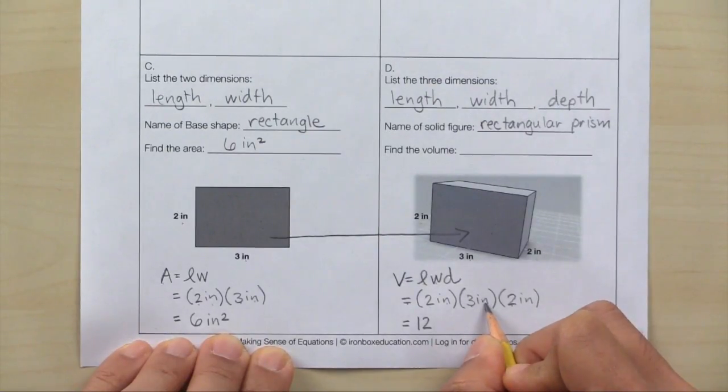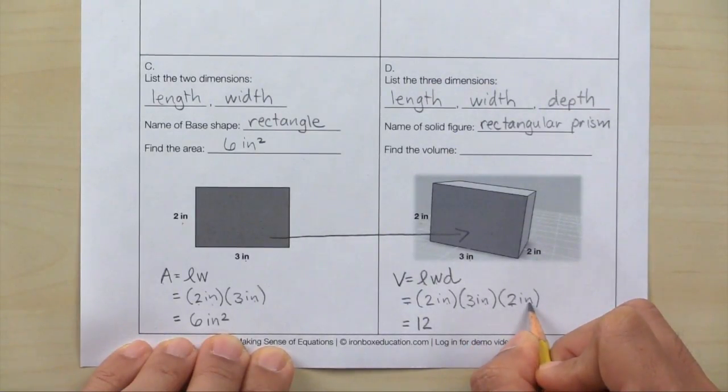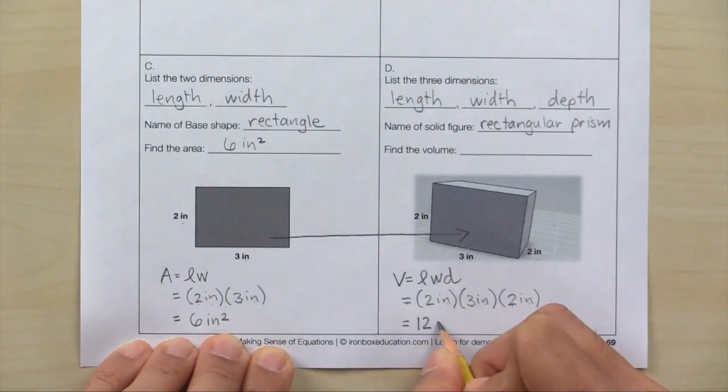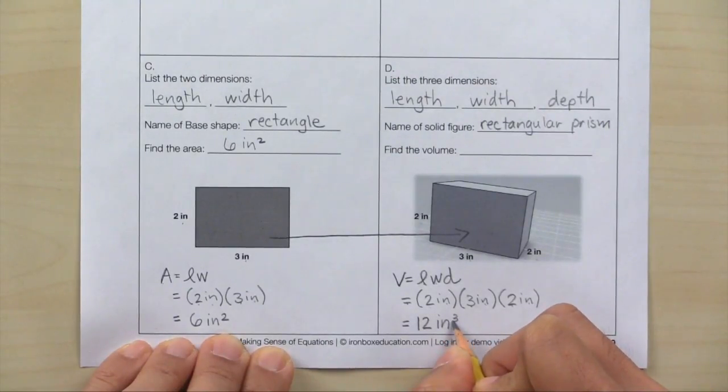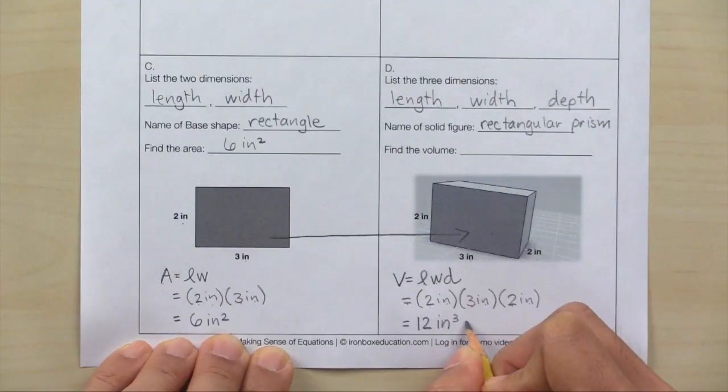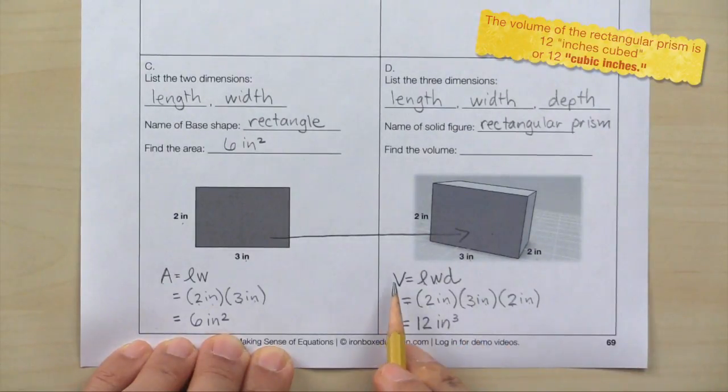Inches times inches times inches is inches to the 3rd power, or inches cubed. So our final answer is a volume of 12 inches cubed, or 12 cubic inches.